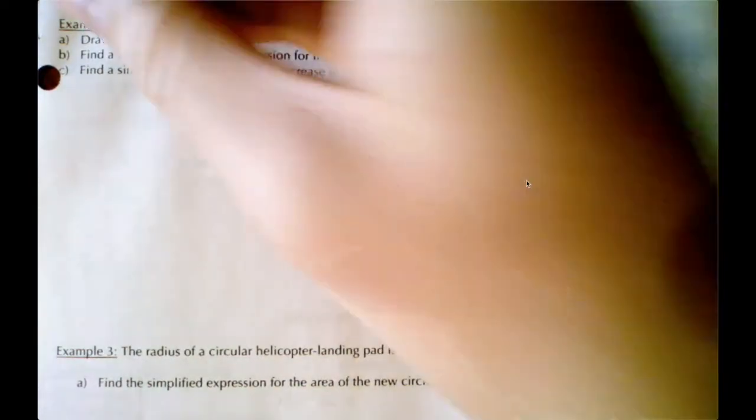It says each dimension of a square deck at the back of a house is increased by 3 meters. Draw a diagram of the situation. Find a simplified algebraic expression for the area of the new deck. Find a simplified algebraic expression for the increase in area. All right, so let's draw a diagram first.